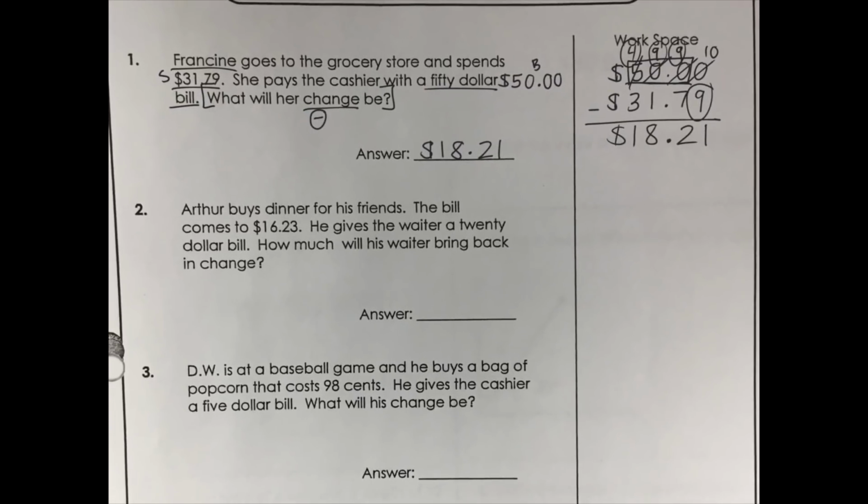Let's try number 2. Put your pencil down, read and visualize to help you understand. Arthur buys dinner for his friends. The bill comes to $16.23. He gives the waiter a $20 bill. How much will his waiter bring back in change?